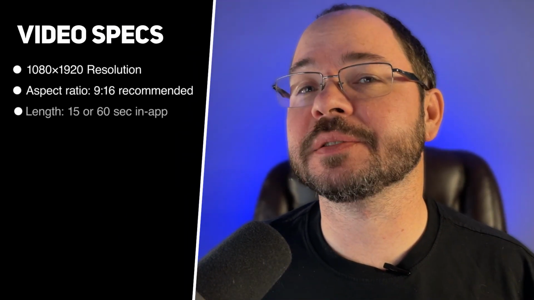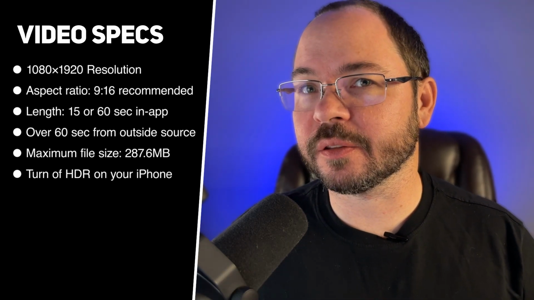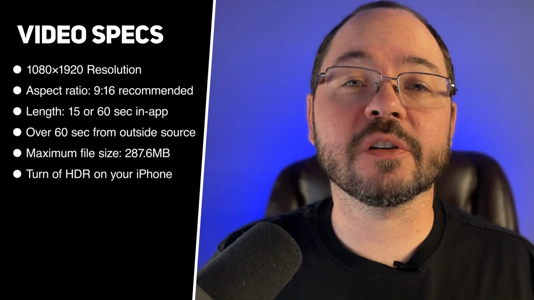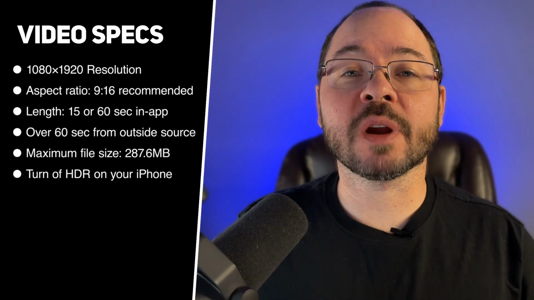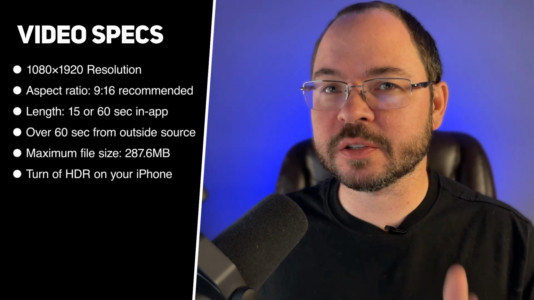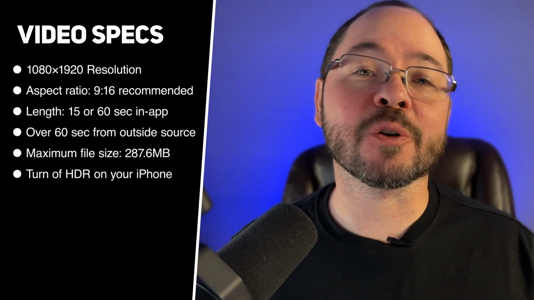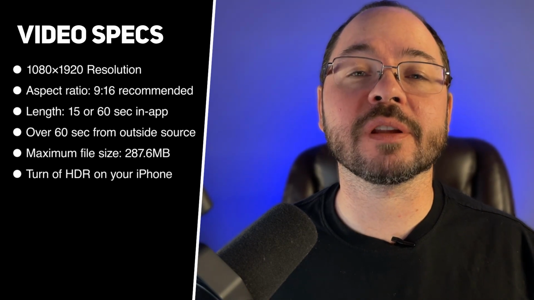Next platform is TikTok. The recommended resolution is 1080 by 1920. The recommended aspect ratio is 9 to 16 on this platform. Now the length of the video is going to depend on where you actually record the video. If you decide to record a video directly inside the TikTok app, you can go from 15 seconds all the way to 60 seconds. If you want to go longer than 60 seconds, you're going to have to record it on your phone or other device and edit it and import it into TikTok.